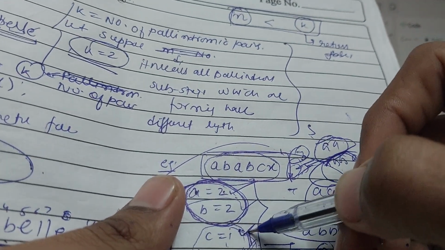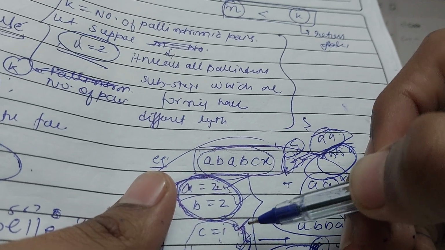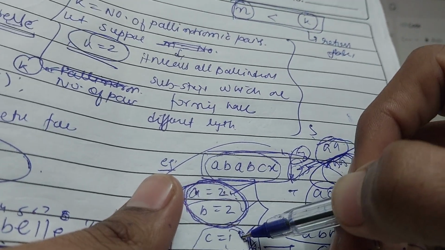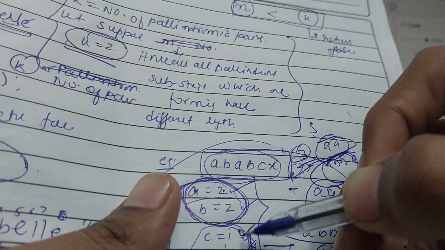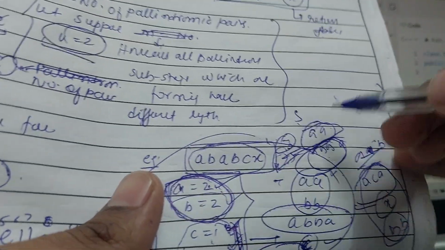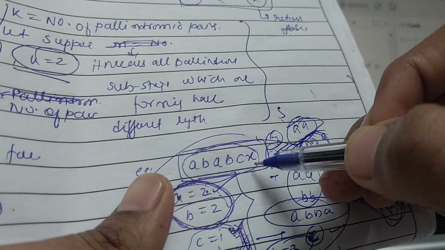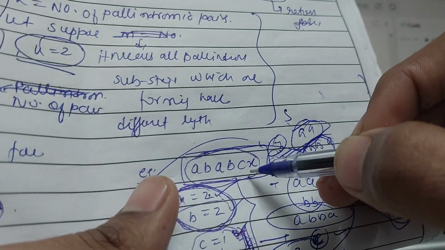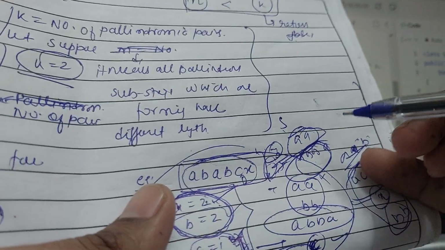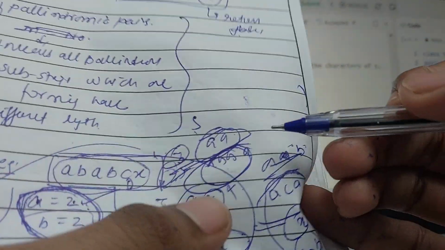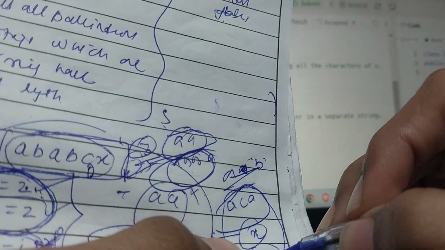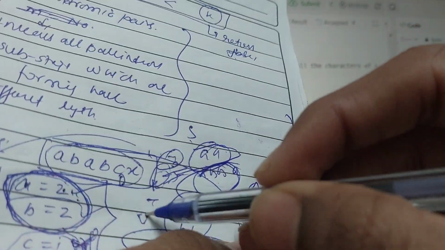We are seeing that here two characters have odd length, which are occurring odd times. Okay, so odd times occurring. Now let's suppose we have another character occurring, let's suppose o. If o is also occurring, we can adjust it also in this. Okay, and k is equal to 3 is also adjusted.